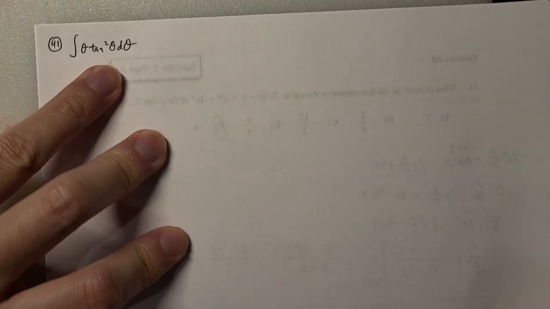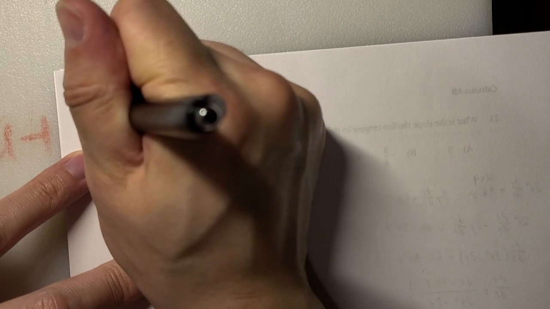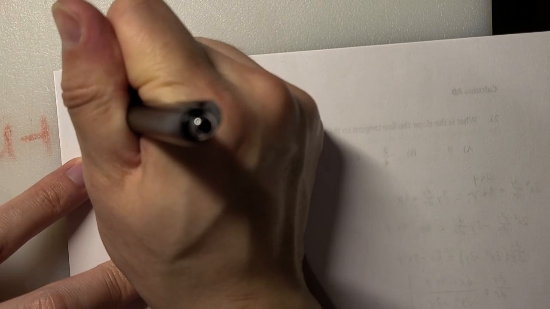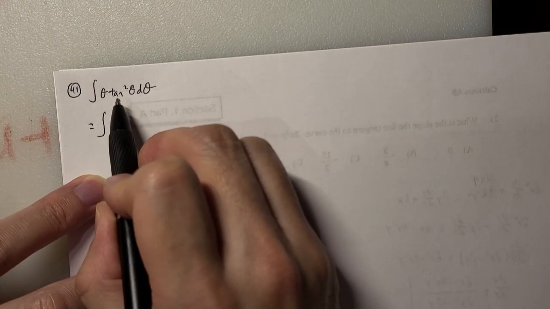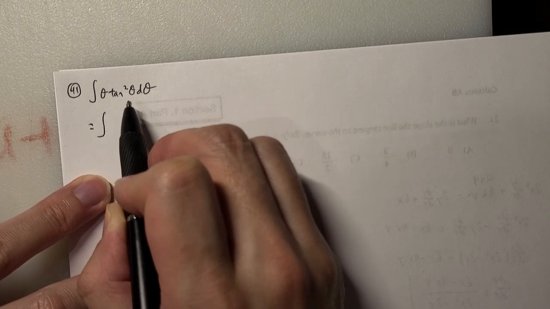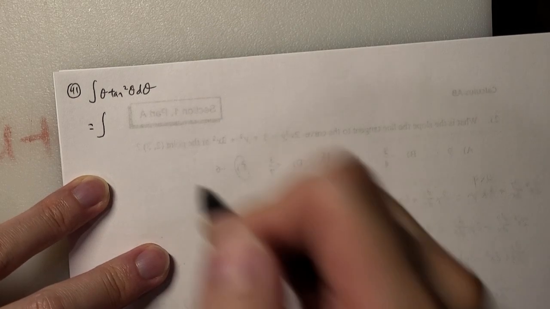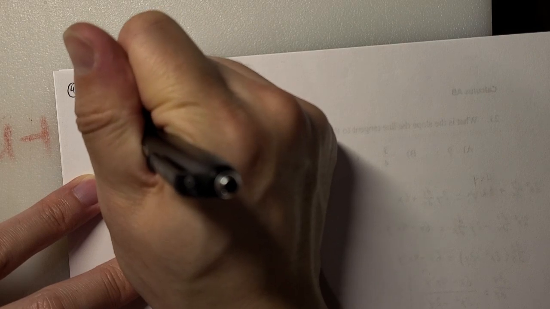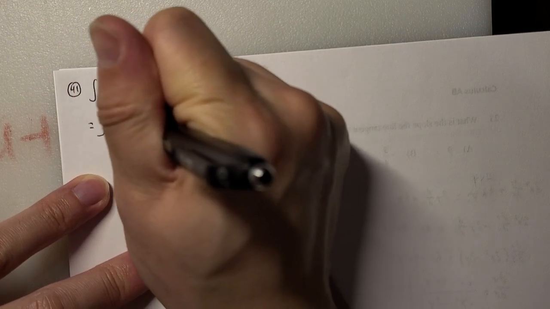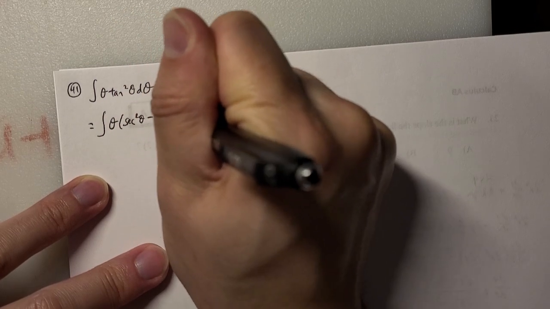So maybe let me just change. That might be doable, but let me just change the tangent squared in terms of secant first. Maybe that will make my life a little bit easier. But as I said, you could probably just set dv as tangent squared directly, and then find v by integrating that tangent squared. Anyway, so I was saying, let me change tangent squared to be secant squared theta minus 1.